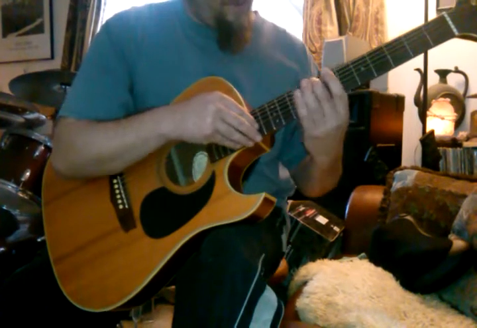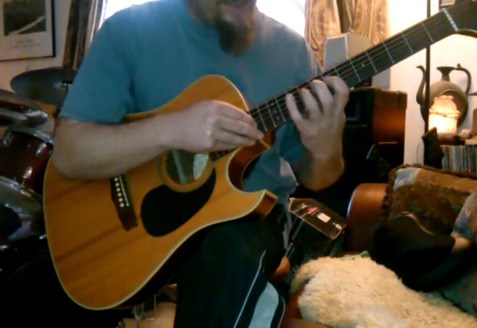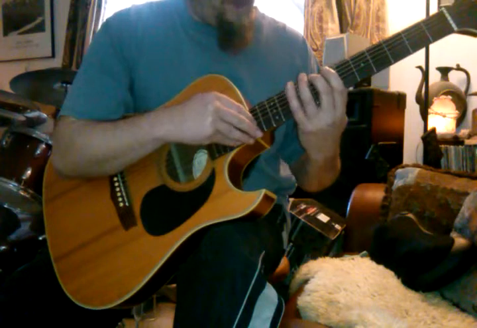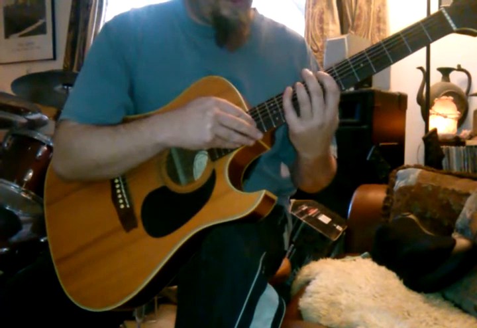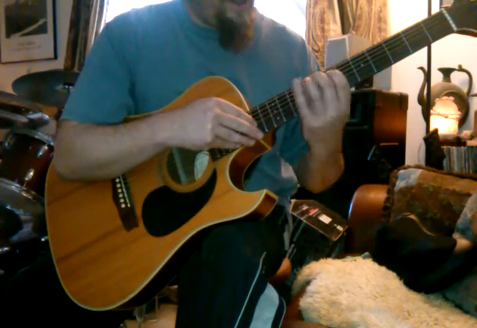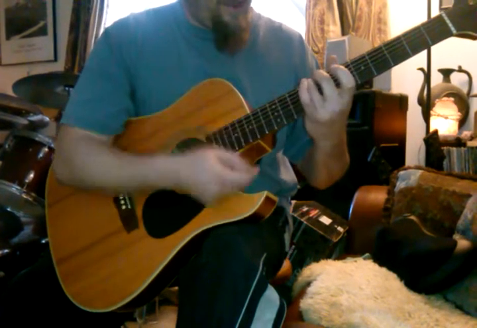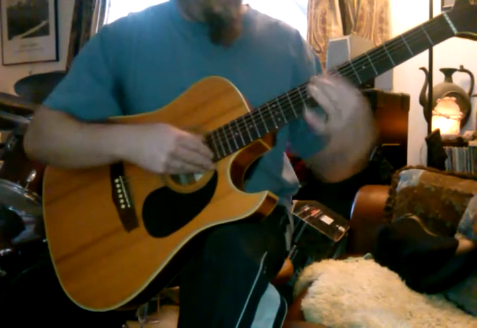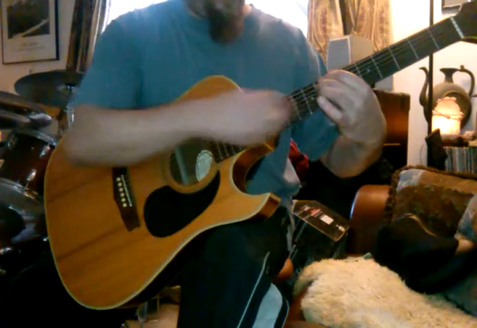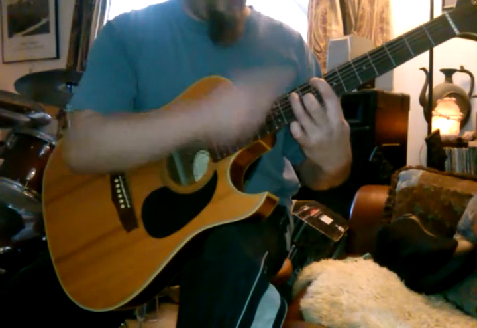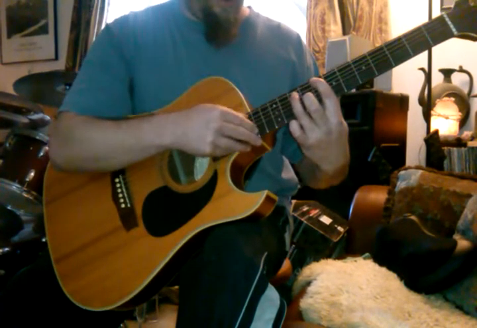So we're looking at 1, 2, 3, 4, 5, 6, 7, 8. From 1 to 2, that's a 2nd interval. From 1 to 3, that's a 3rd interval. From 1 to 4 has that shape, that's a 4th interval. From 1 to 5, that's a 5th interval.